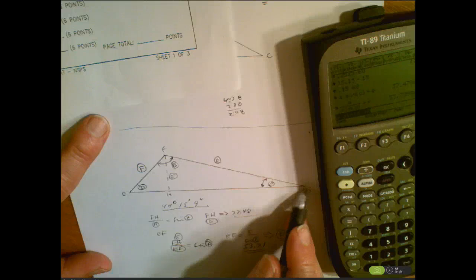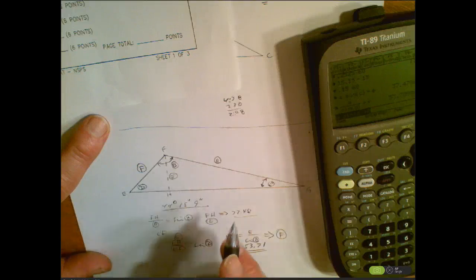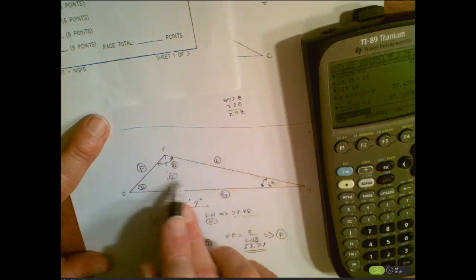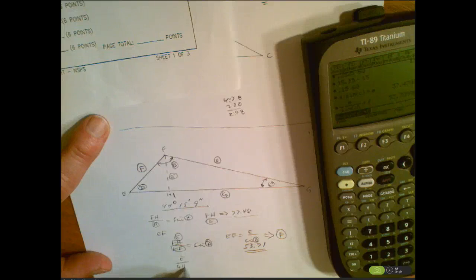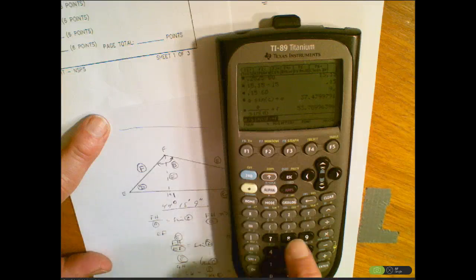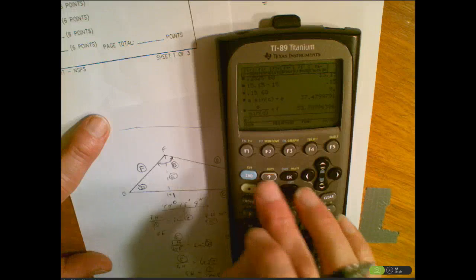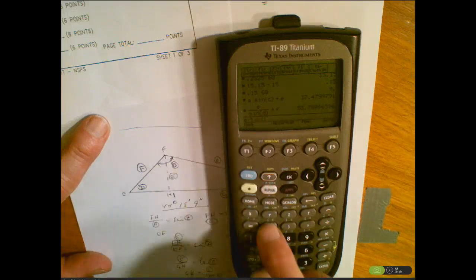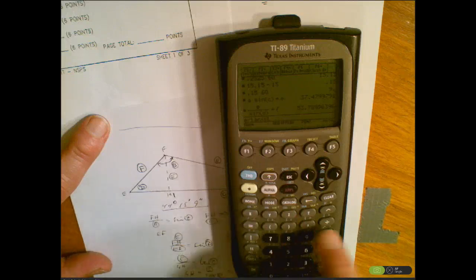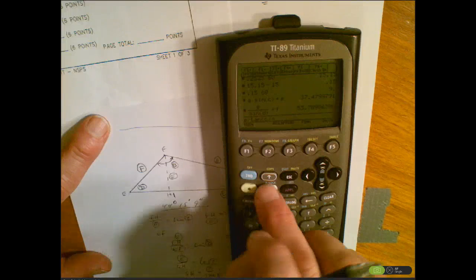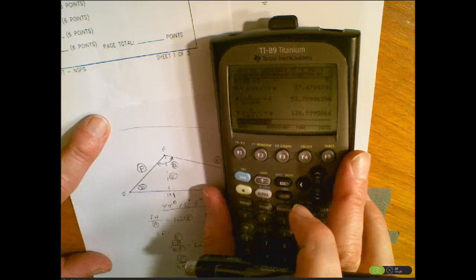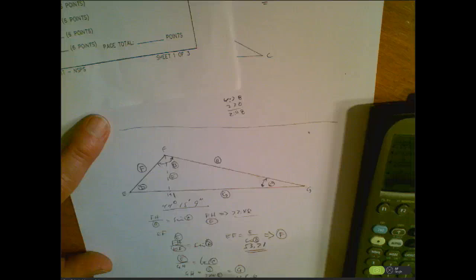GH, where's that one? That's this one. We're looking for GH. So GH is going to be G in the tangent ratio. So E over GH is equal to the tan of angle C. So GH will change sides, and is going to be E over the tan of angle C. We're going to put that one in G just in case. So let's do it. Alpha E divided by the tan of alpha C, and that's going to store it in alpha G. Enter. 128.60. Okay, we got that one.